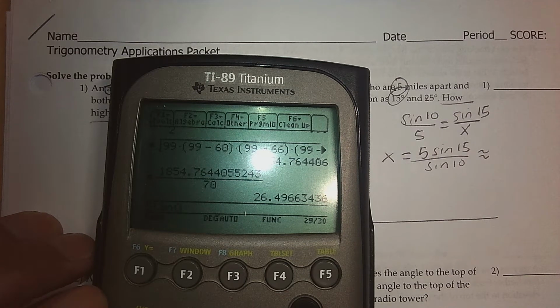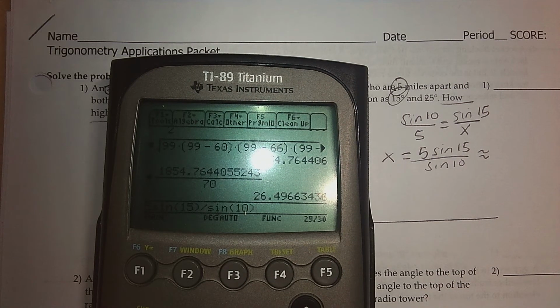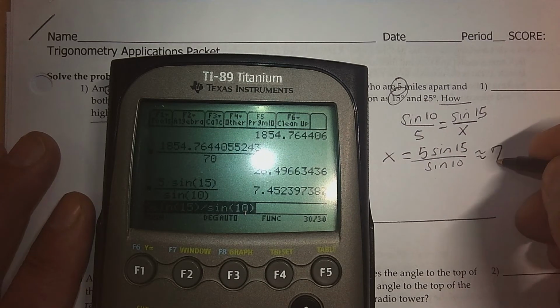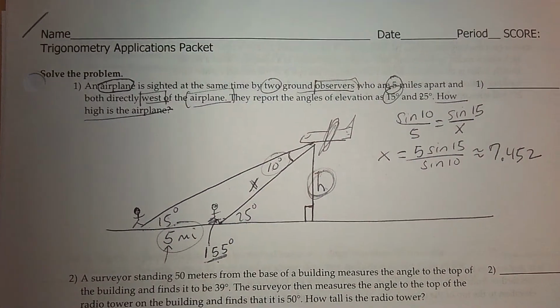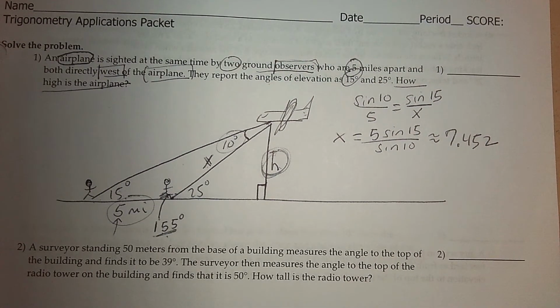Oops, silliness. All right. So 7.452, and that's in miles, correct?